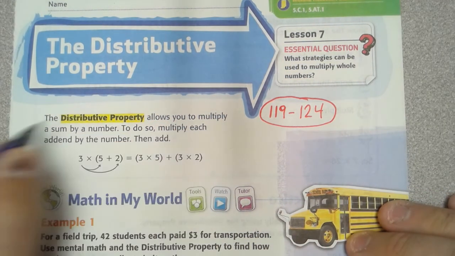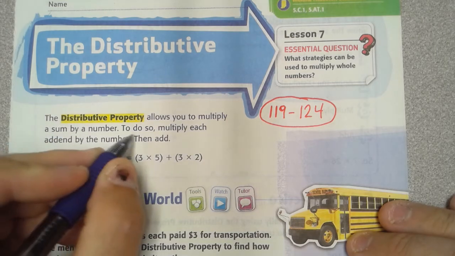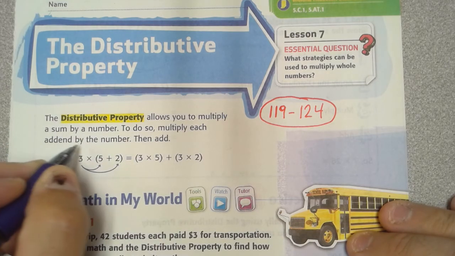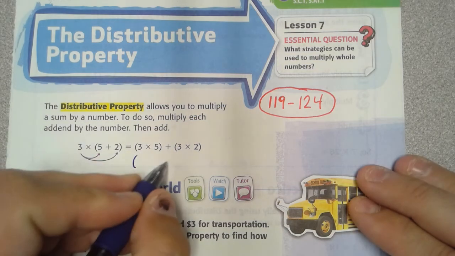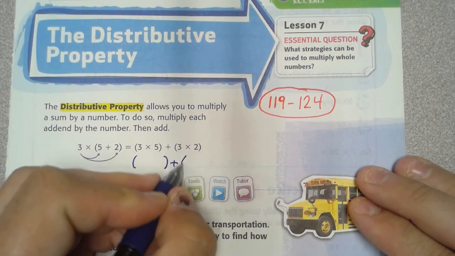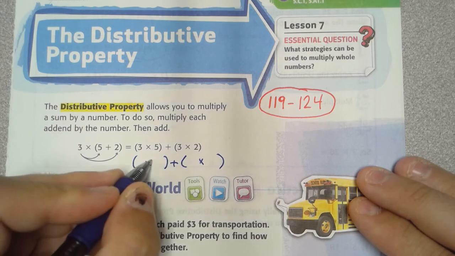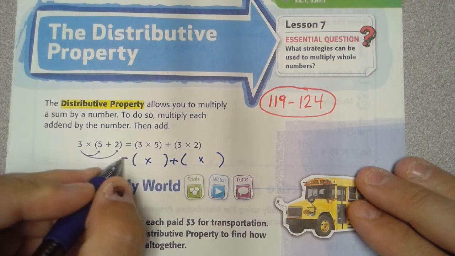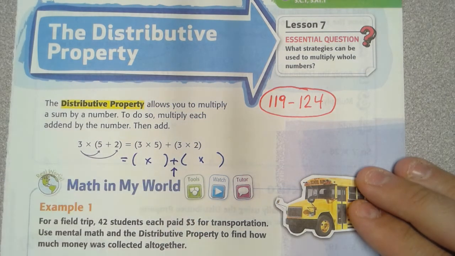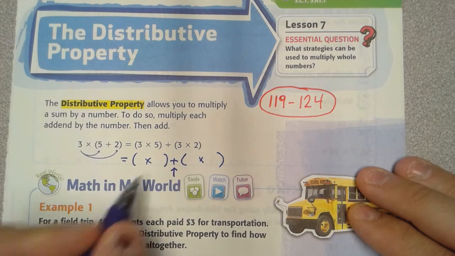The distributive property allows you to multiply a sum by a number. To do so, multiply each addend by the number, then add. Now, this is kind of what we did yesterday. Remember how we made this little dead owl's face there? You have the two eyes, you have the beak in the middle there. You just need to realize that this is adding right there. That's adding, and these are multiplying.